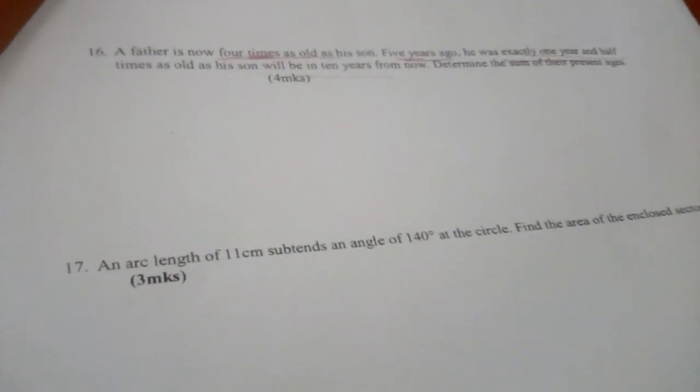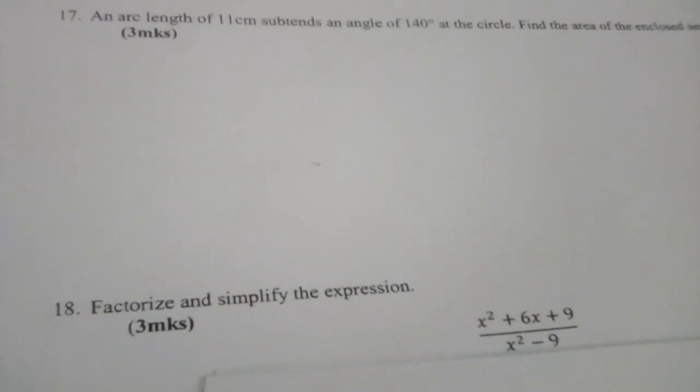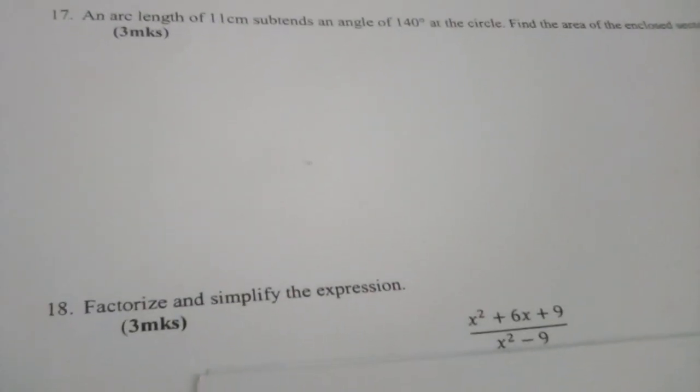Question number 16, 17 and 18 right here. So the first question comes from simple linear equations. The second question comes from parts of a circle. And the third one comes from a topic called quadratic equations. So let's begin by solving the first one.